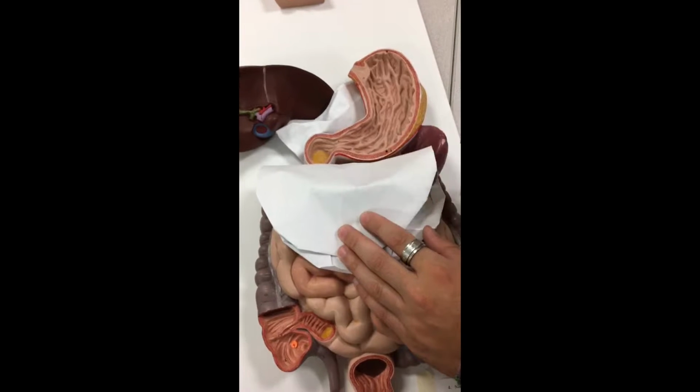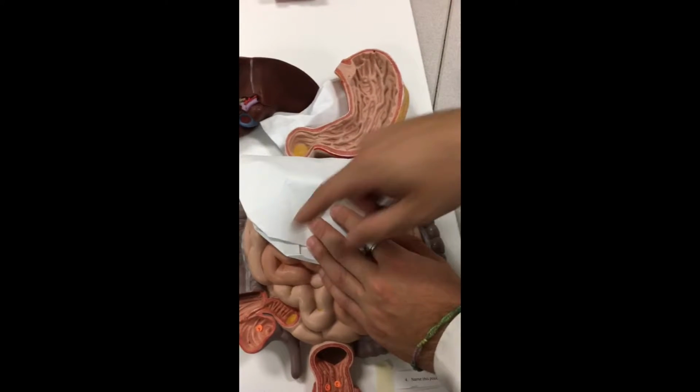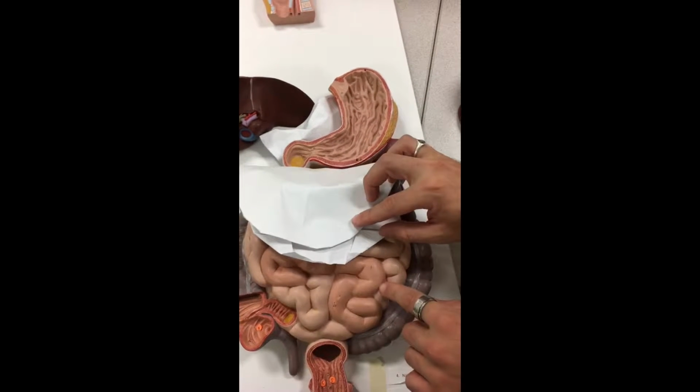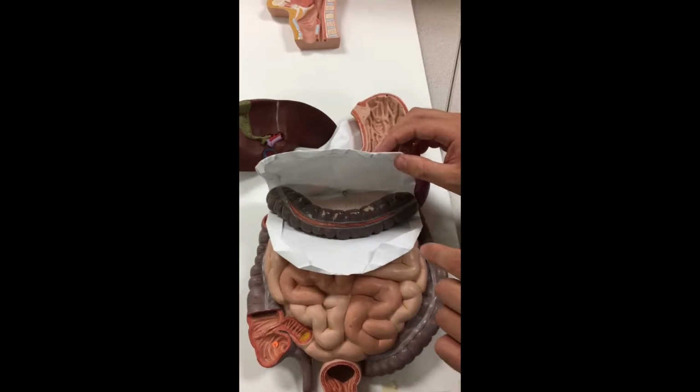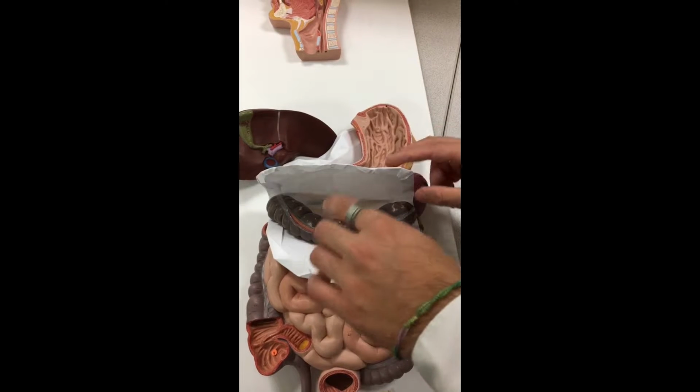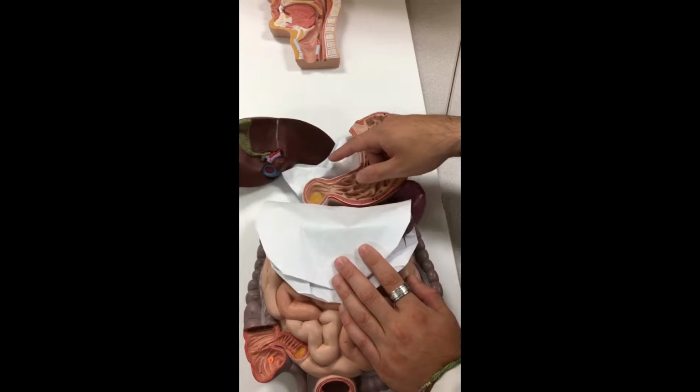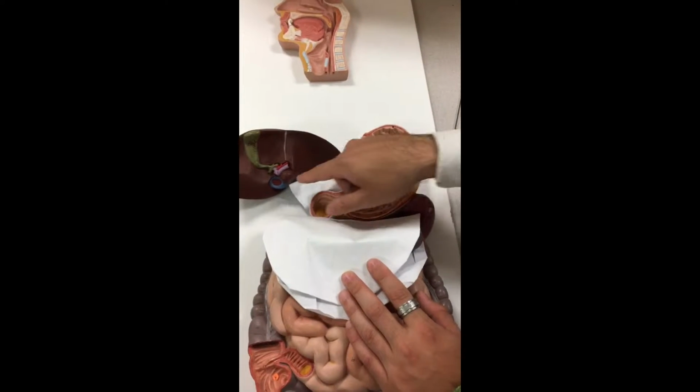The greater omentum covers the small intestine as an apron and passes under and around the transverse colon. And we have the lesser omentum, which connects the stomach to the liver.